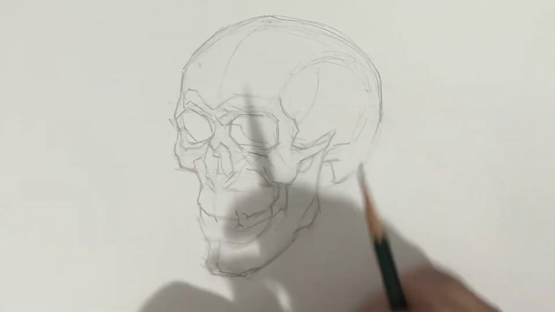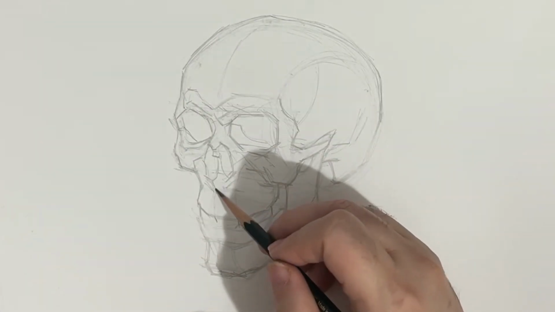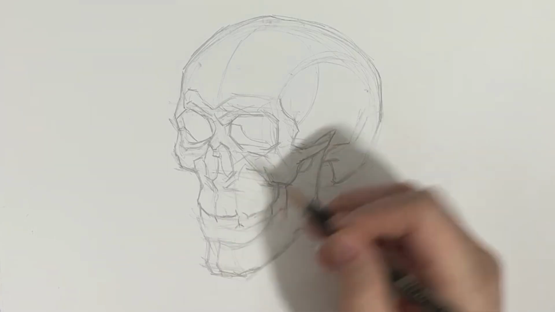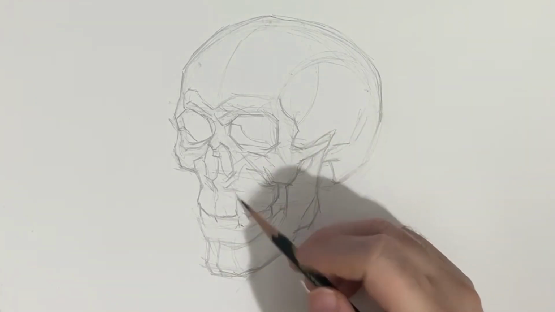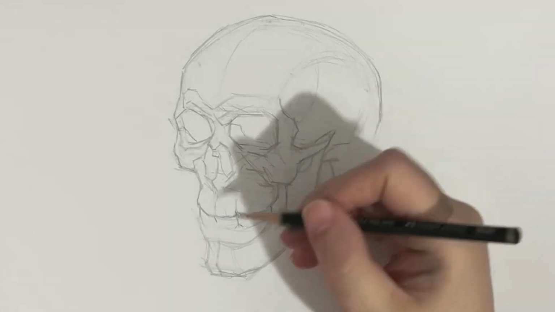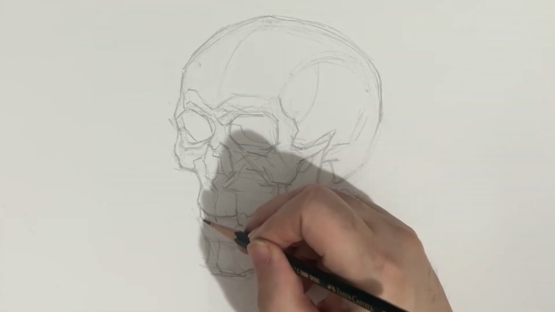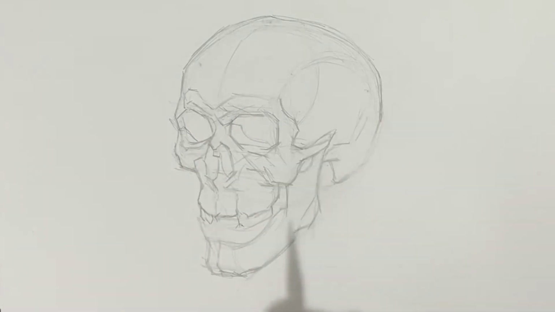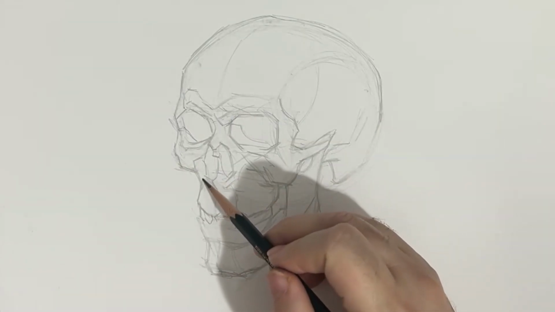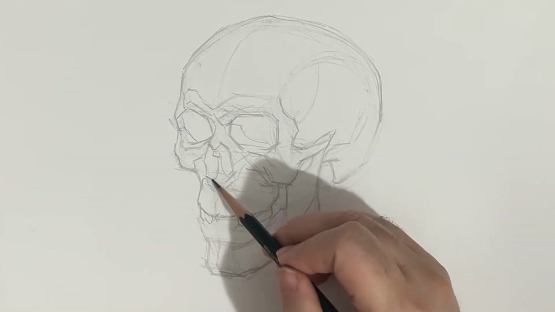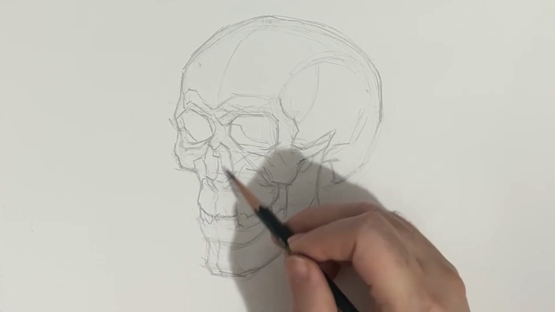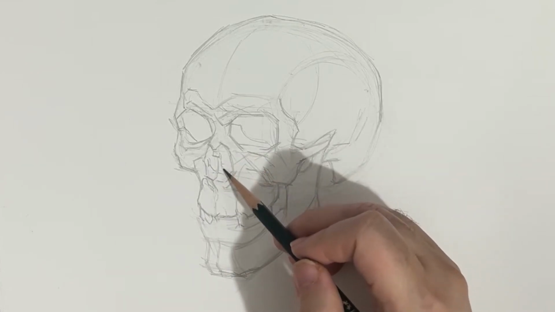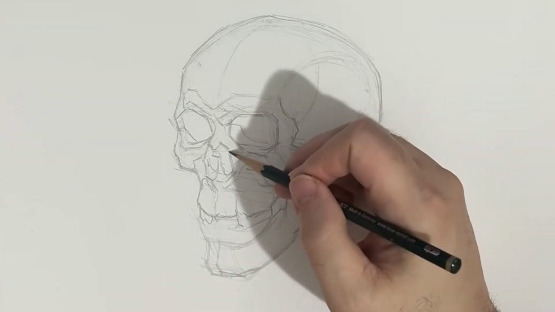And those are the things that matter, because those are the things that form the foundation. The details add more surface interest, but that's about it. You can take or leave the details, but you have to have those big things right, the big structures, the big planes, because that's what helps you to recognize the object that you're drawing.